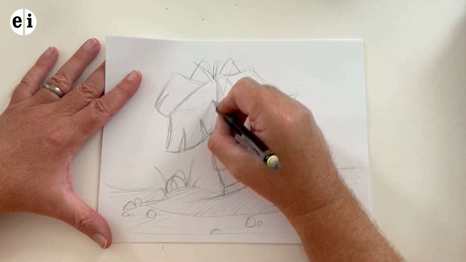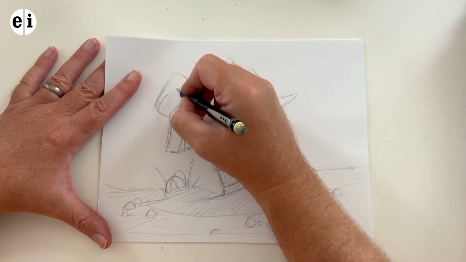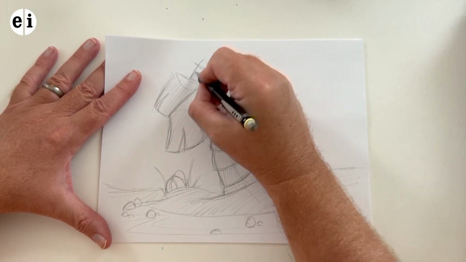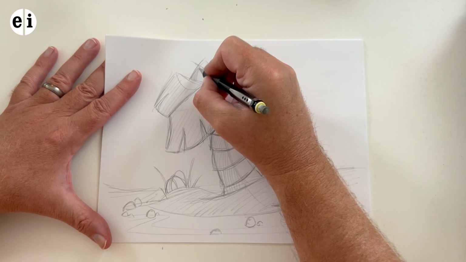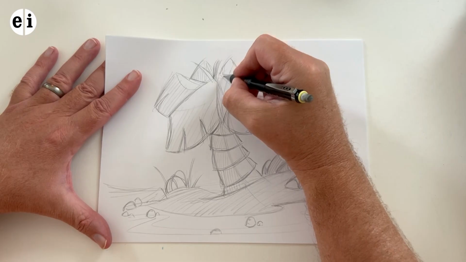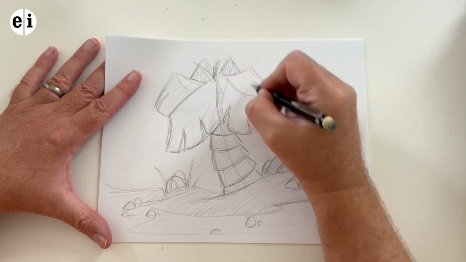Yeah, you know what? Let me add the shadowing right there. Yeah, I'm going to shade this one a little bit darker on that other side. All right. And a little bit on the other side there. That looks good. I like that one a little darker because it's on the other side, so it's going to be more shadow on that side.